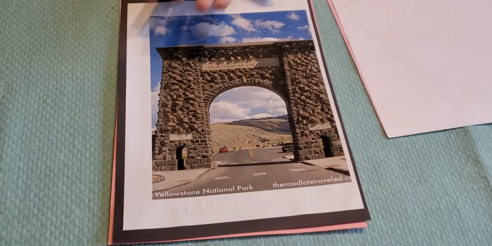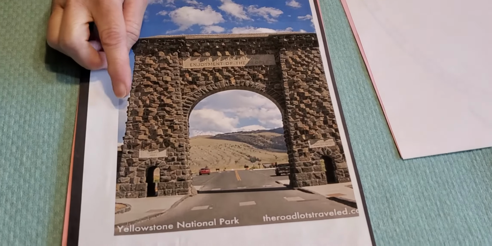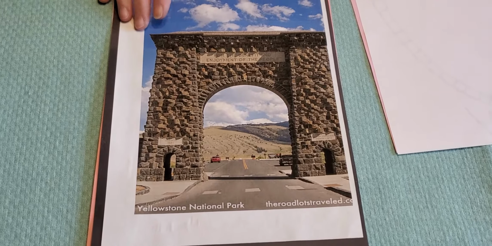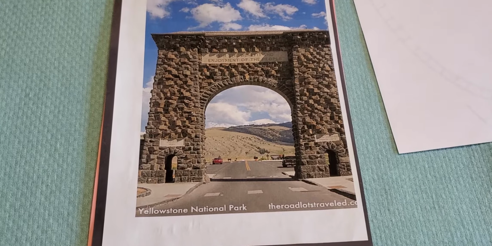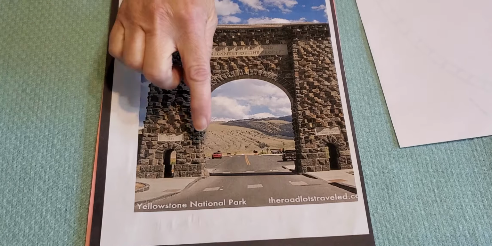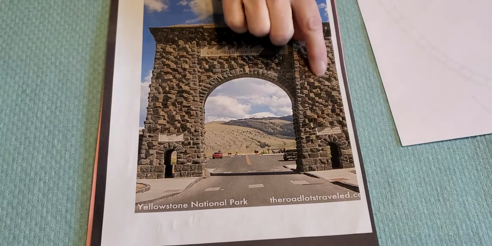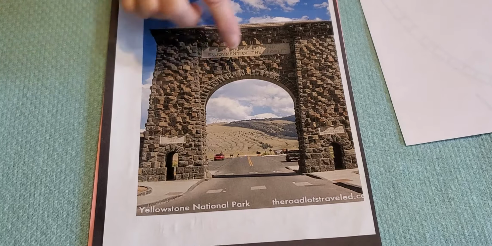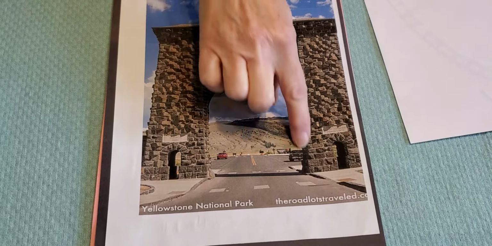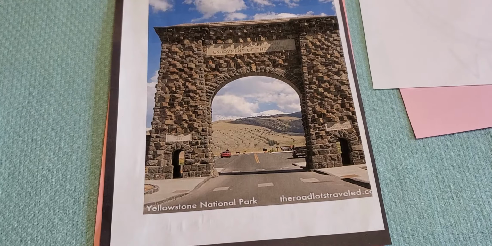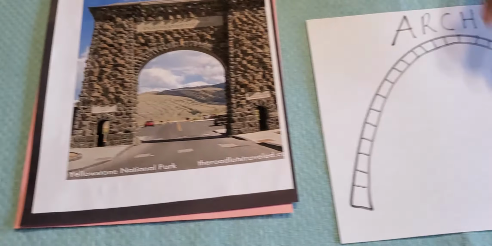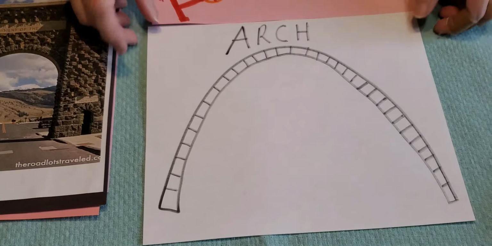I'm going to show you several pictures. This is a picture of an arch. It's a very famous arch in a national park called Yellowstone National Park. And if you notice, there's lots of little smaller pieces that make up the arch. Now, the arch is the part that goes like this, okay? It sounds like, and it looks very familiar to something that you know as an arc.